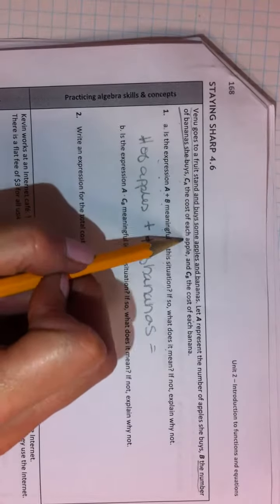CA is the cost of the apple, and CB is the cost of each banana. So if they're not represented by the same thing, they cost separate. If I added the number of apples plus the number of bananas, I'd simply get the total pieces of fruit she buys.